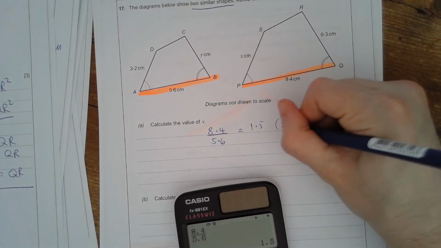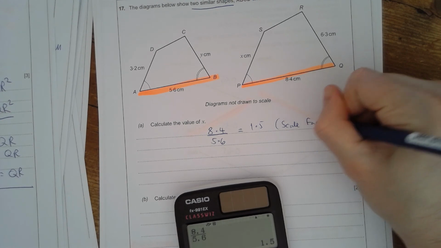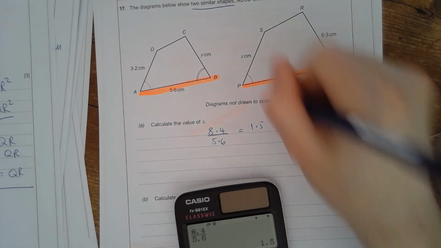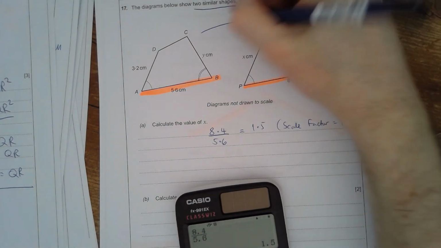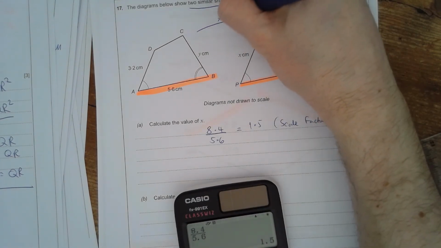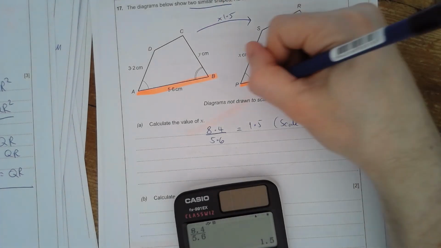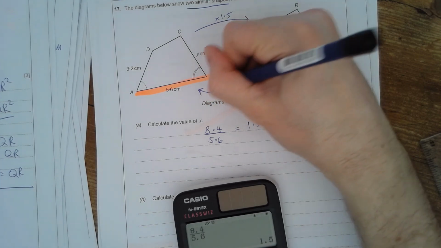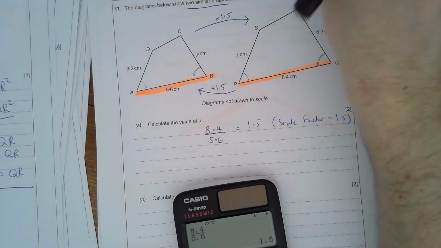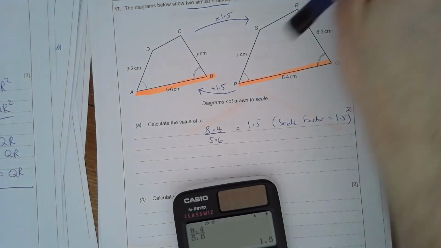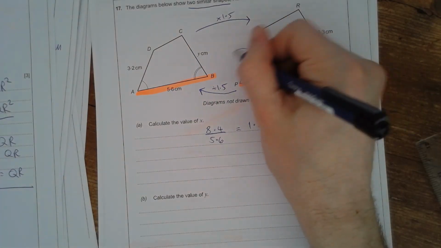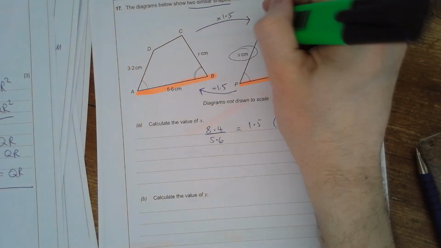1.5 is what we call the scale factor. Scale factor equals 1.5. It's 1.5 times bigger. So I am timesing this smaller one by 1.5 to make the big one. And to work backwards, I am dividing by 1.5. Okay? Now, to work out x, here, I look for its corresponding side.